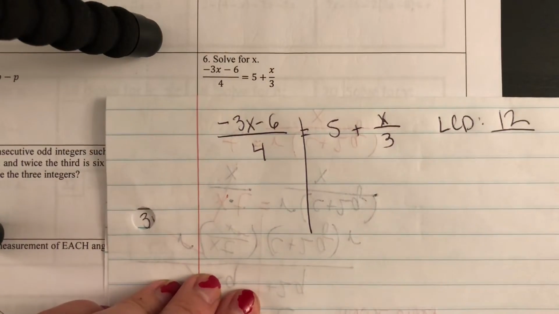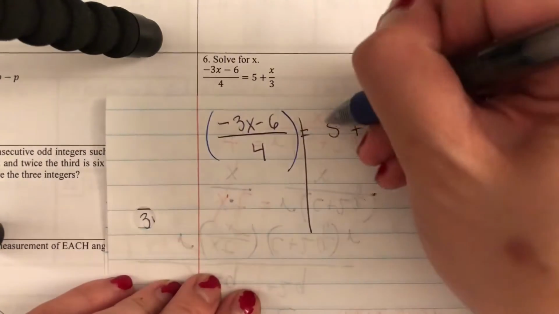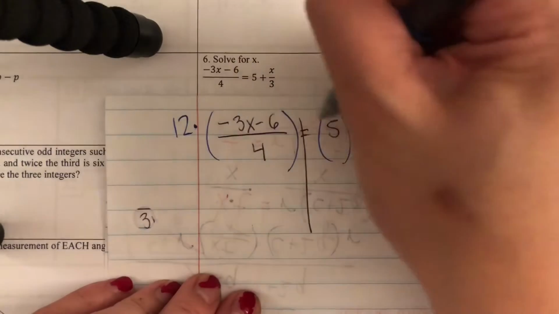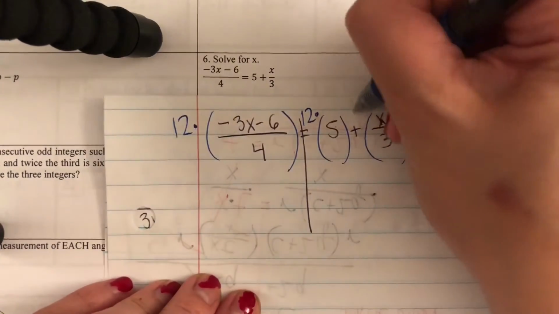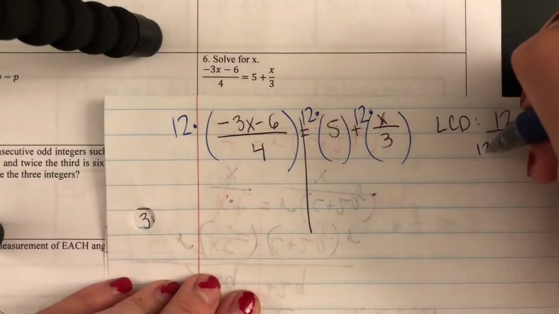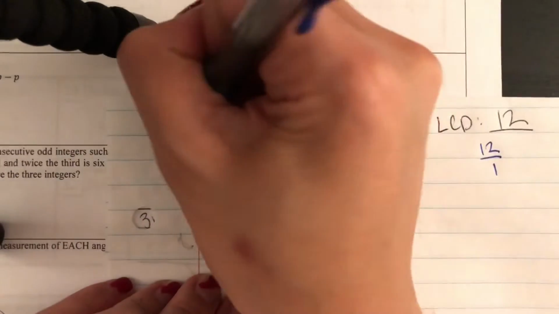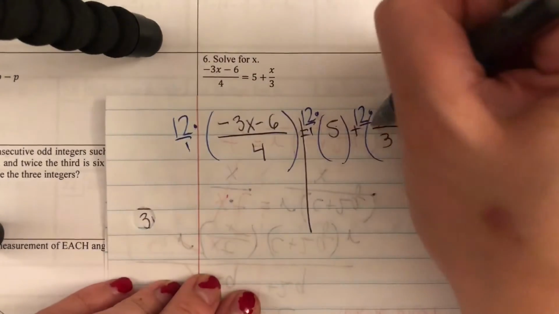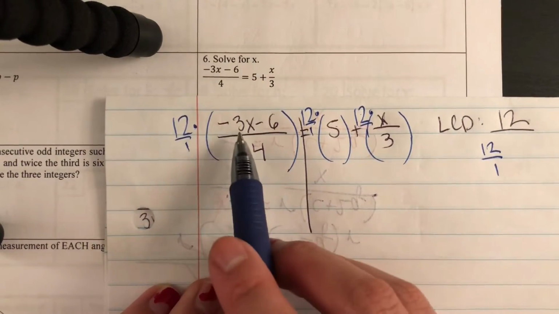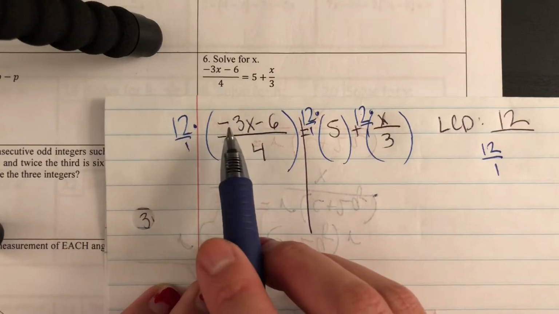So what I'm going to do, just like before, I'm going to take all of these things and multiply it by 12. Guys, remember that 12 is the same thing as 12 over 1. So it's technically all over 1. So 12 is being multiplied by the numerator, not the denominator, but the numerator.